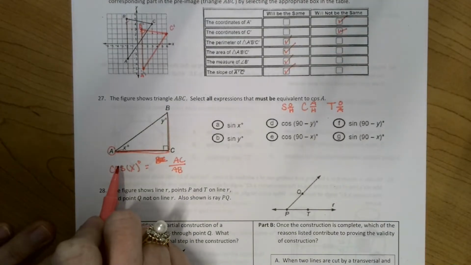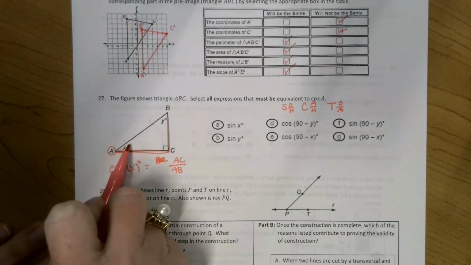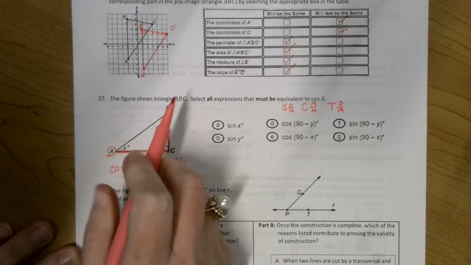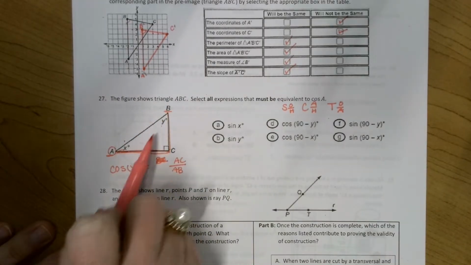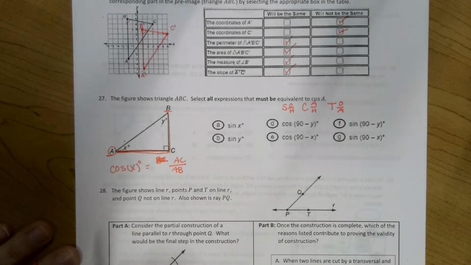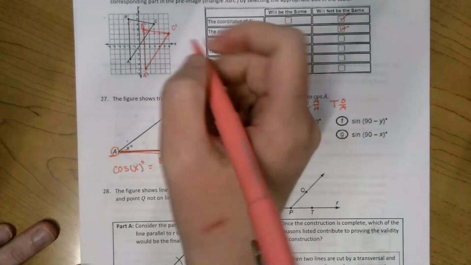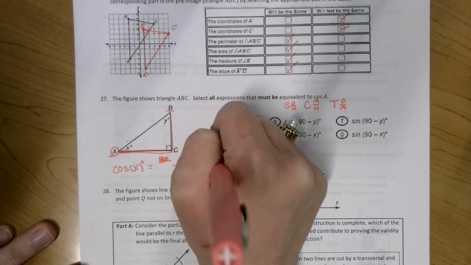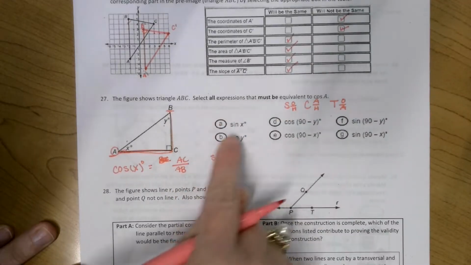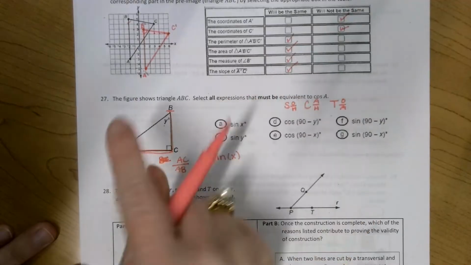And if you remember from a previous video, cosine of A is going to be the same as sine of B, or sine of X. Sine of Y is the same as cosine of X. So let's look at sine of X. That's going to be opposite over hypotenuse.